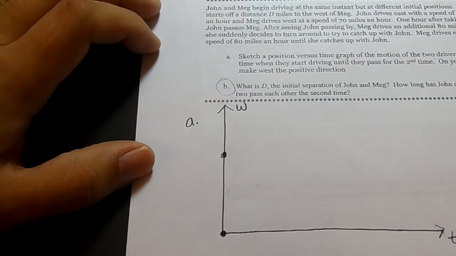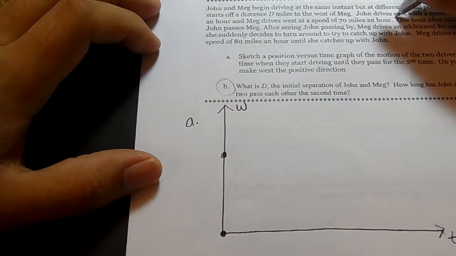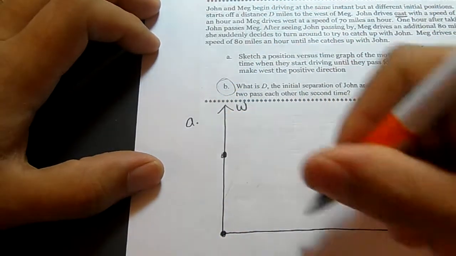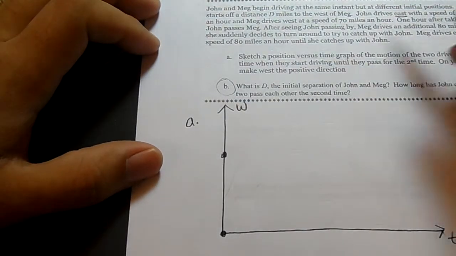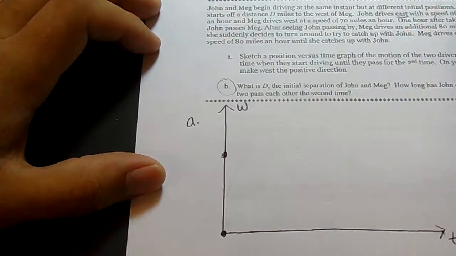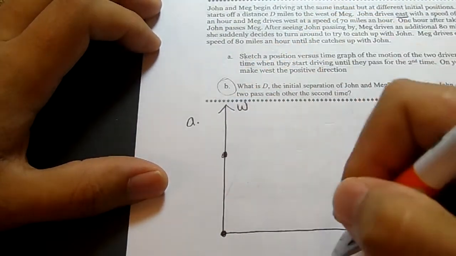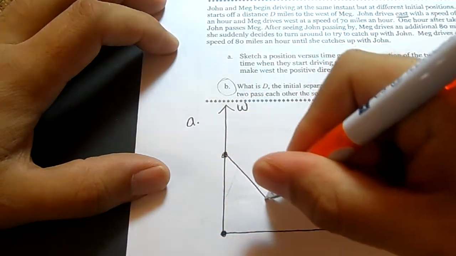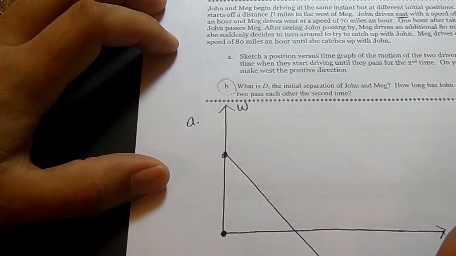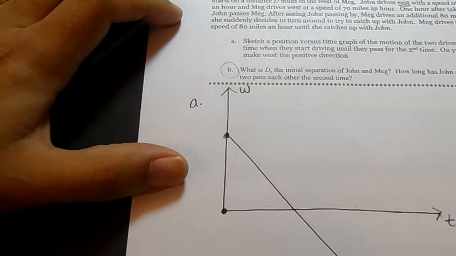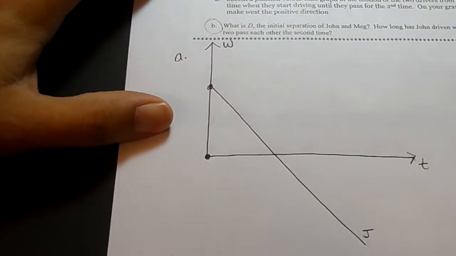Now, it says John is going to drive east. So John is driving east. That's in the negative direction, so his line is going to go down something like this. Meg is driving in the western direction. That's upwards. And they're driving at different speeds, but I'm not going to worry too much about getting the slopes exactly right to represent those speeds. I just want to generally say that John is going to go down. I'm just labeling the line with a J for John.